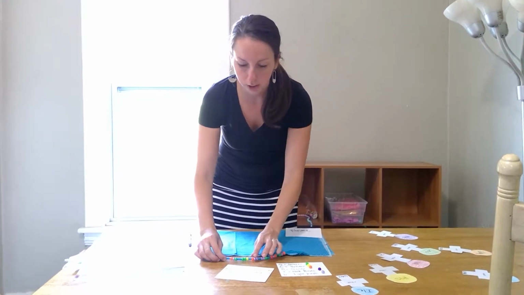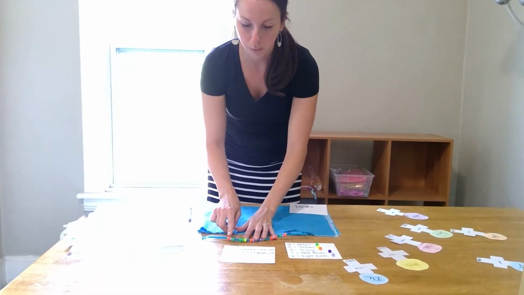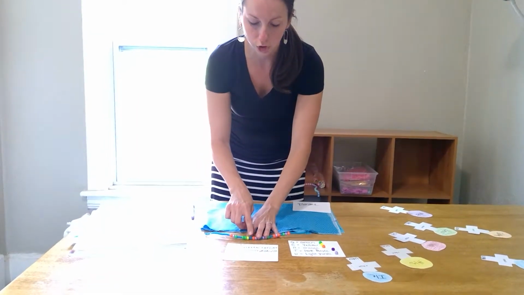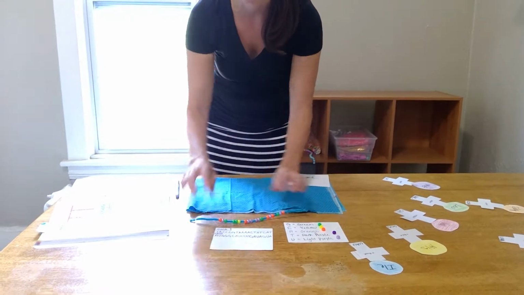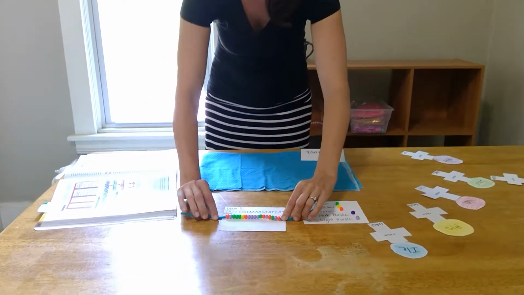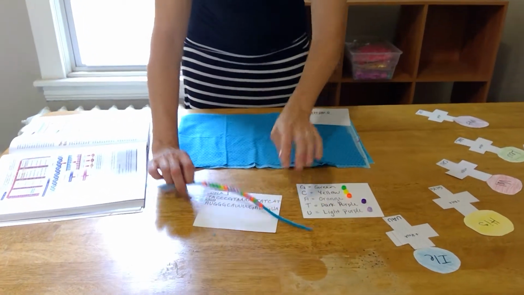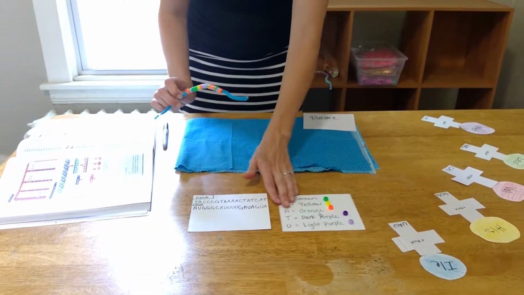If we look at our mRNA sequence here, I've written it out and we can see we match up with an A, U, G, G, G, G, C, A, U, U, and so on. Okay, so this mRNA sequence, if we put them all together, would line up bead for bead with the letters that they represent. And again, here's our key if you want that. So that's what we've got.